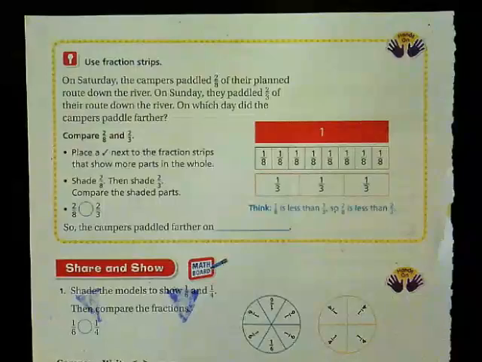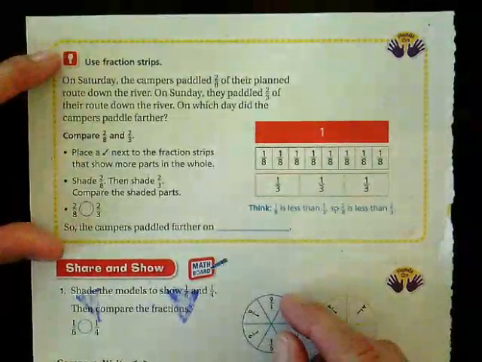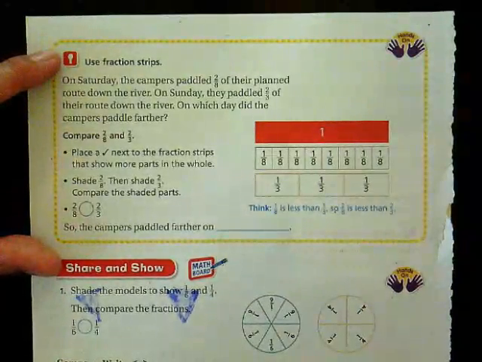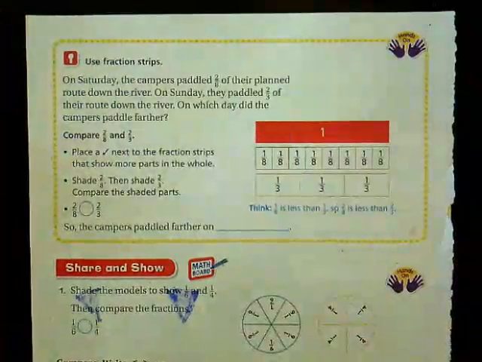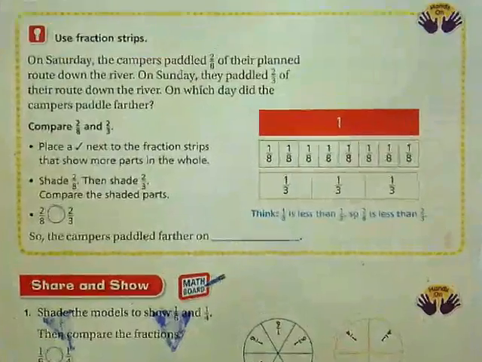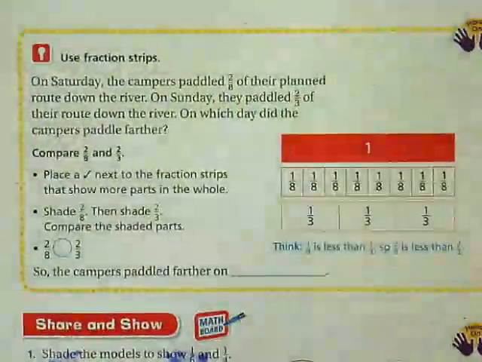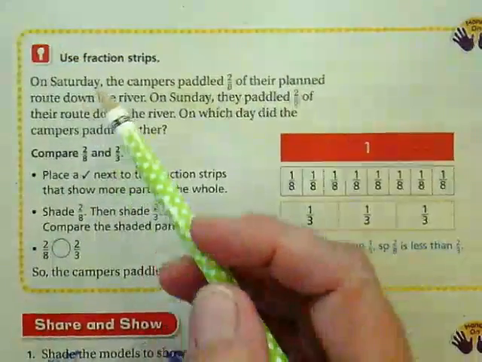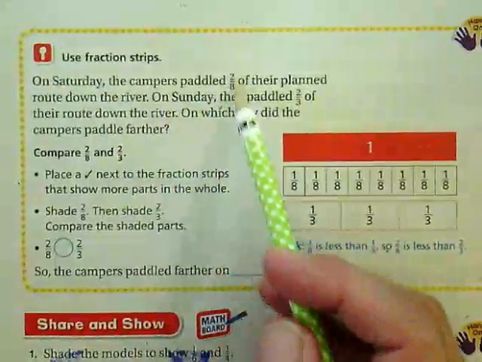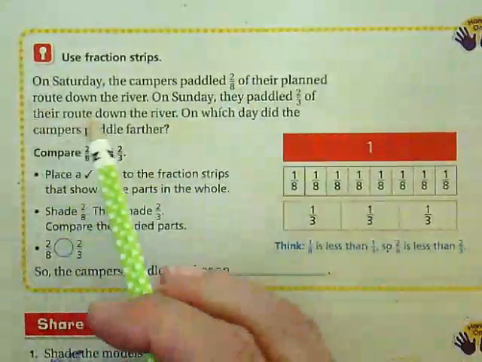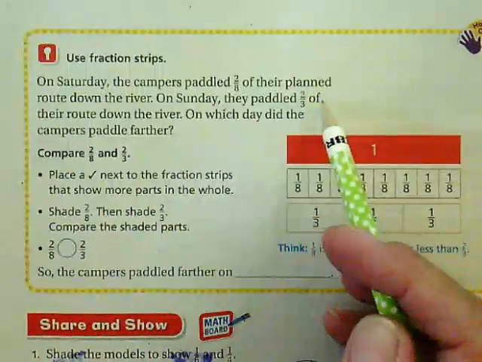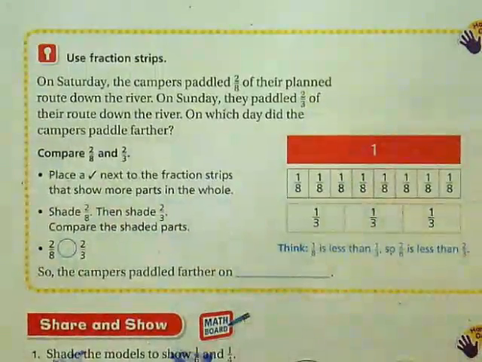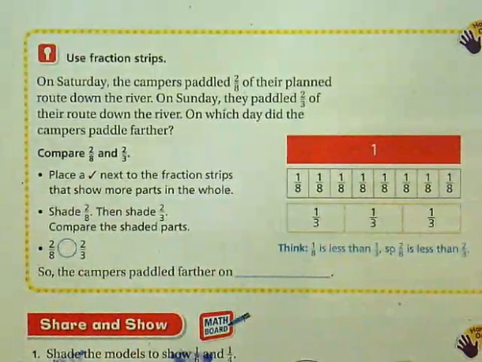So let's use fraction strips to compare fractions with the same numerator. I'm going to scroll in here just a little so it's easier to see. Let's unlock this problem. It says, on Saturday, the campers paddled 2/8 of their planned route down the river. On Sunday, they paddled 2/3 of their route down the river. On which day did the campers paddle farther?